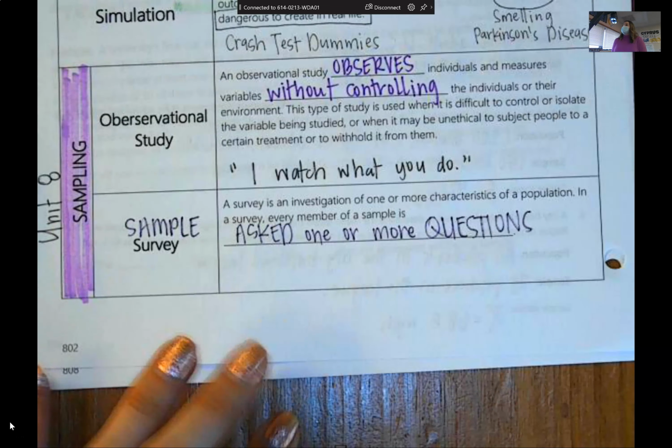So really, at this point, we have 4 ways to collect data: an experiment, a simulation, an observational study, a sample survey. So on the next page then, it gives you several scenarios and wants you to identify the method of collecting. So on this side, if you would prefer, you can just use E for experiment, S for simulation, OS for observational study, and SS for sample survey.